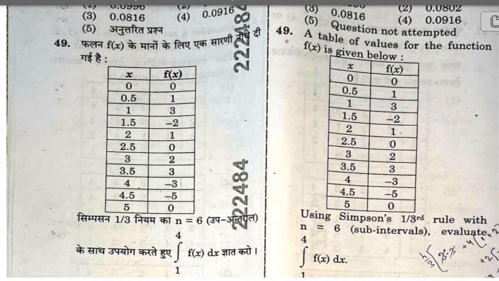Next, question number 49. A table of values for the function f of x is given below. So this is x and this is f of x, that is your y. Okay. So now using Simpson's 1 by 3rd rule with n equals 6, evaluate this integral from 1 to 4 of f of x dx.